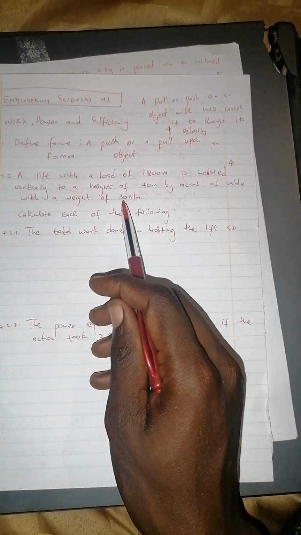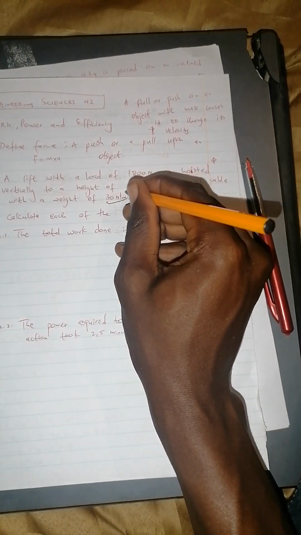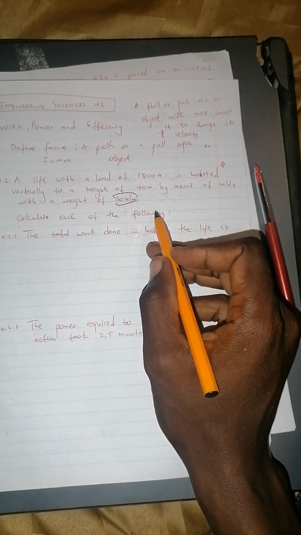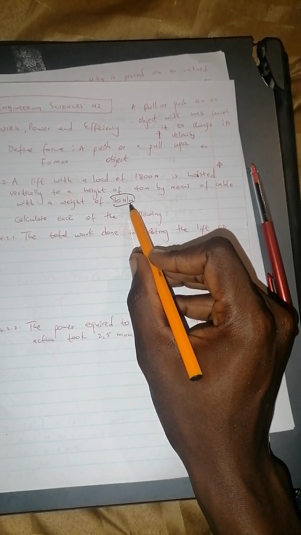So if you check, we have the weight of the cable, 30 newtons per meter.